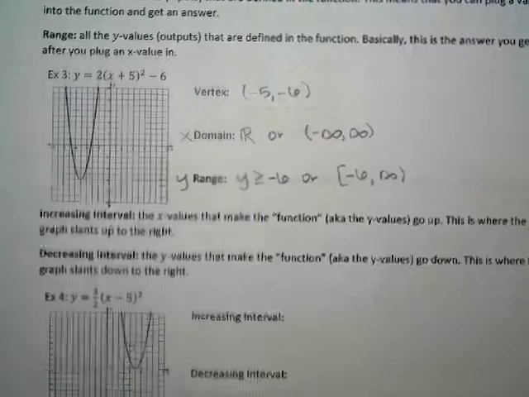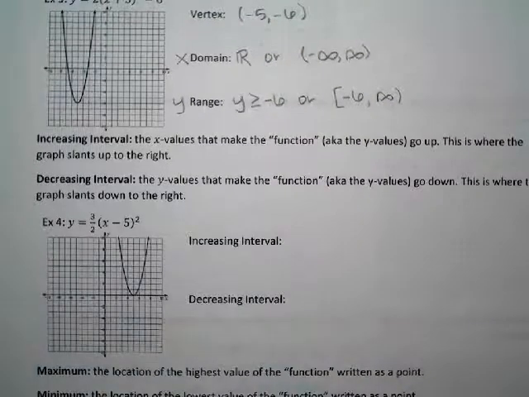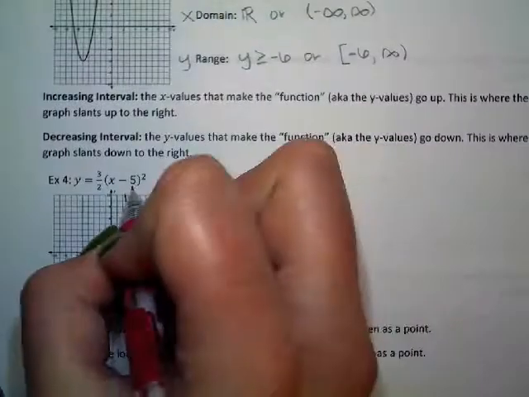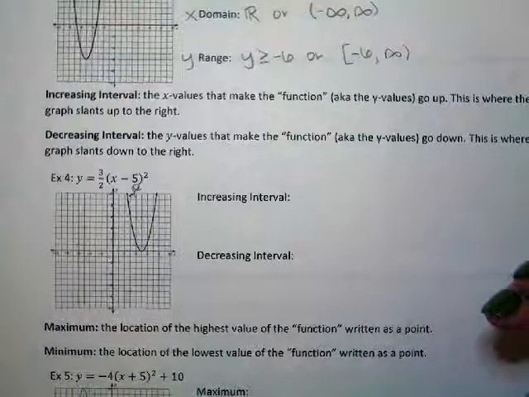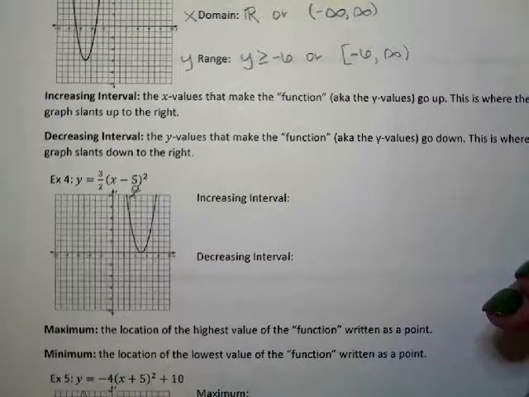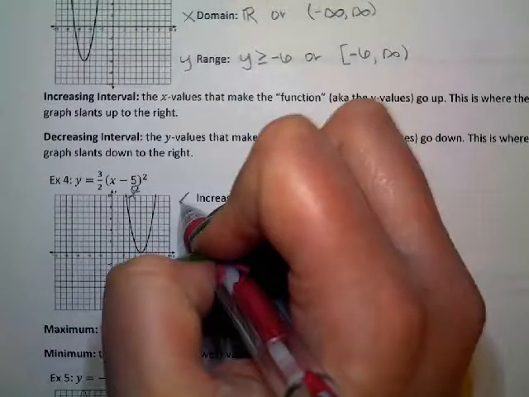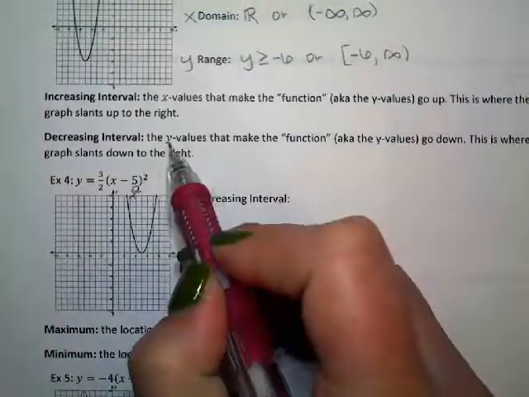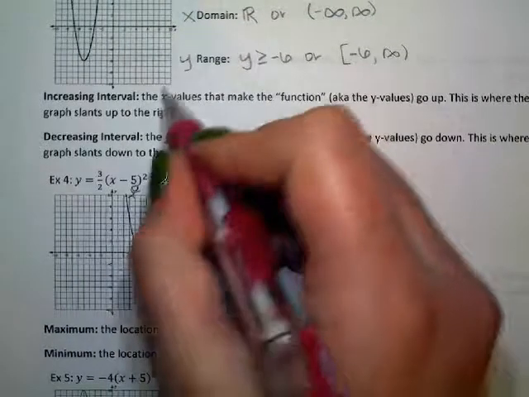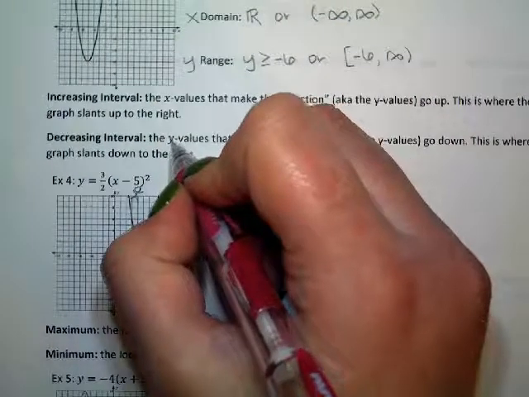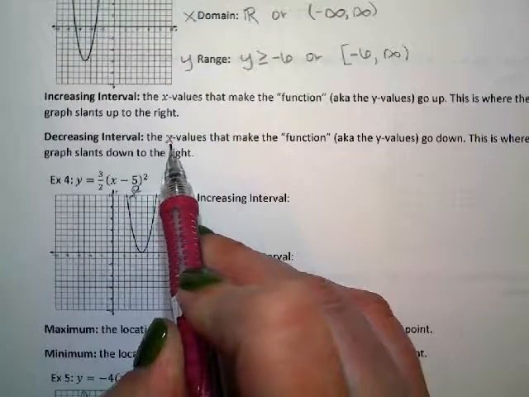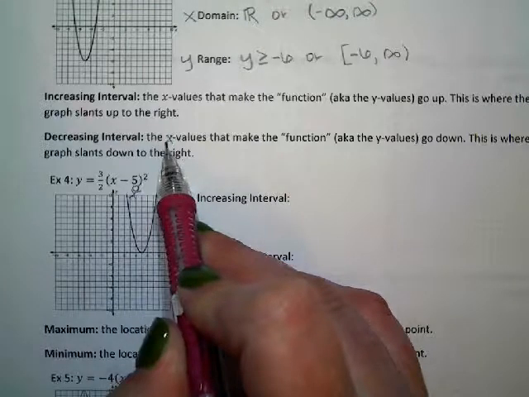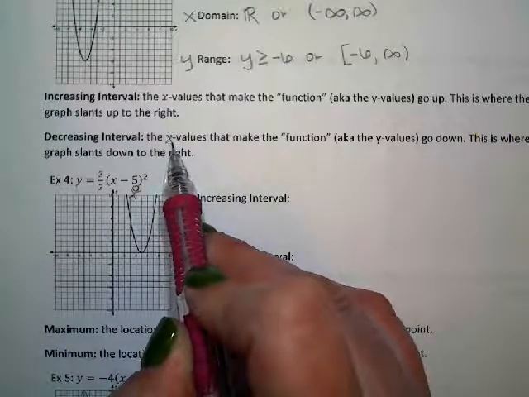Increasing and decreasing interval, I believe I did not do those in the video. Is that correct? Okay, so here we put our little stick figure. Does anyone remember which letter we use for increasing and decreasing interval? Is it X or is it Y? It is X for both of them. All X's, and there's a typo right here in the notes, so we're going to fix that. Increasing interval and decreasing interval are both X values, always. The typo's right here: decreasing interval is the X values. It's always X values.